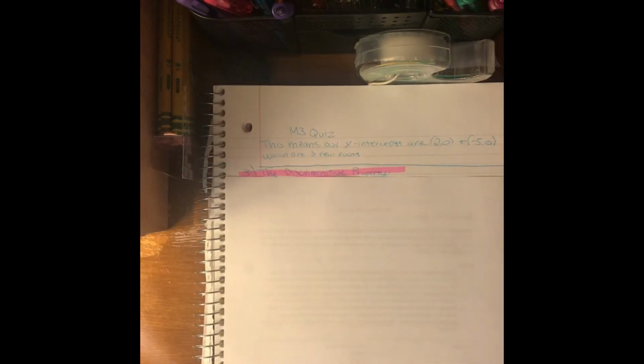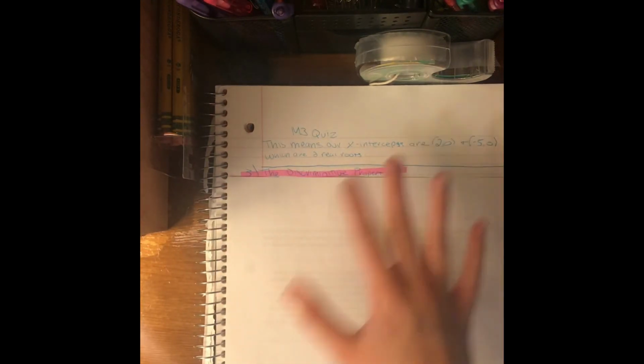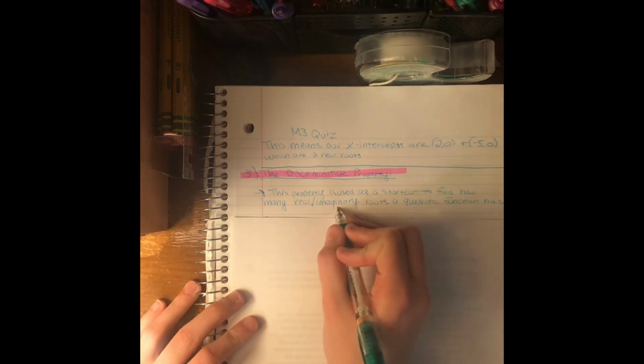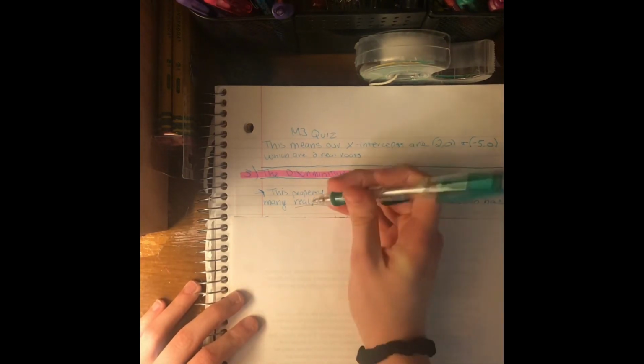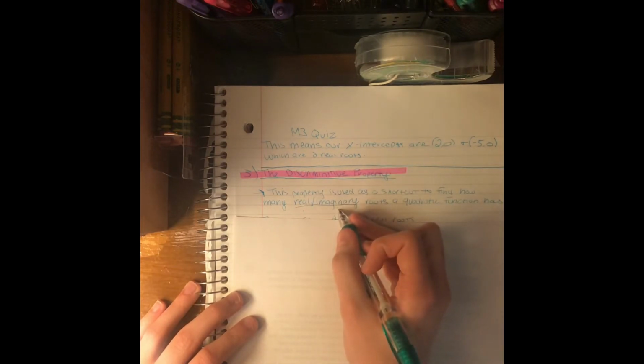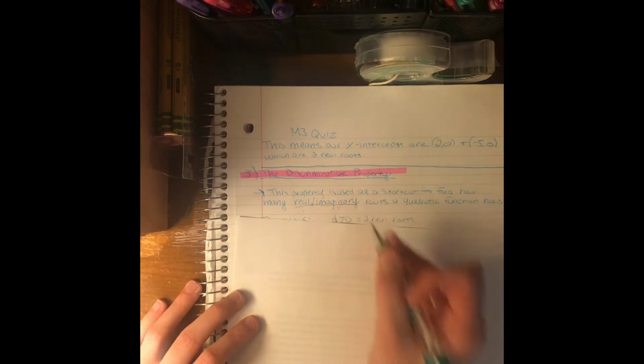Okay, our final lesson that we're covering is the discriminant property. And you can ignore this, this was from the previous one. This property is used as a shortcut to find how many real or imaginary roots a quadratic function has. The real roots are how many x-intercepts it has. So if it has 2 x-intercepts, it has 2 real roots. If it has no x-intercepts, then it has 2 imaginary roots.